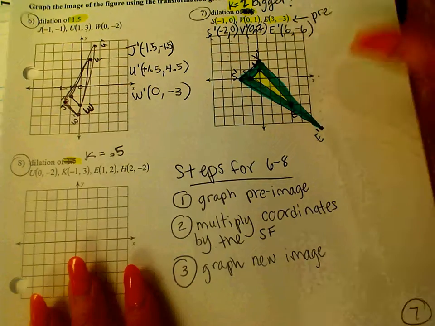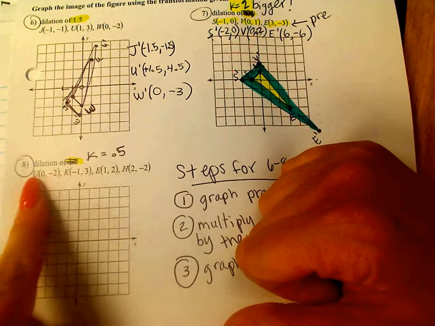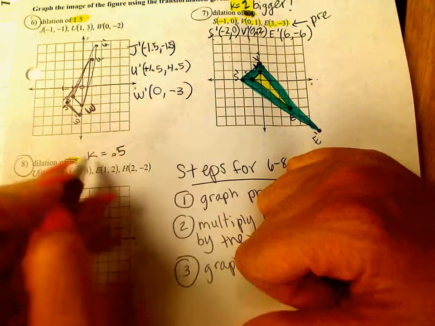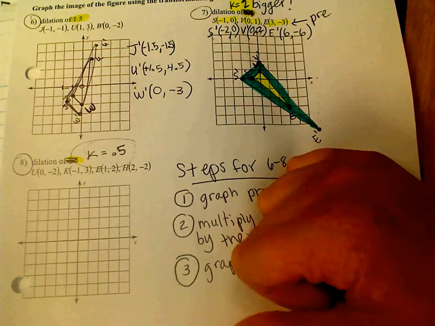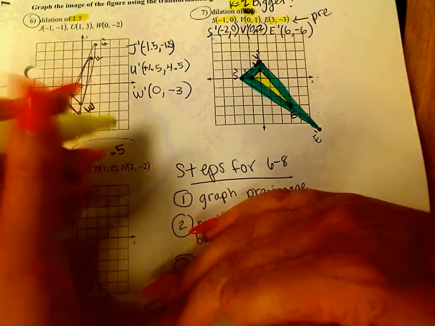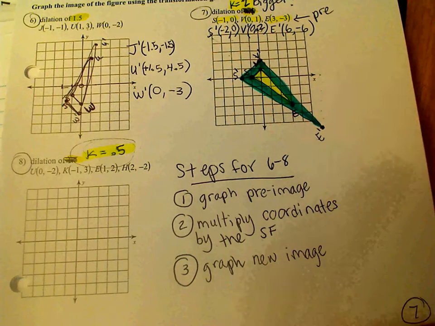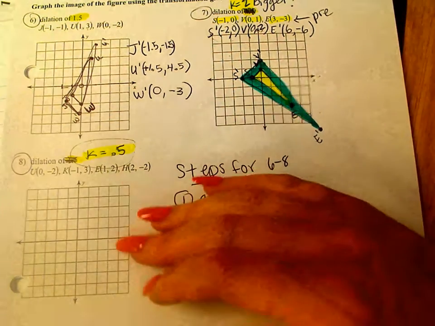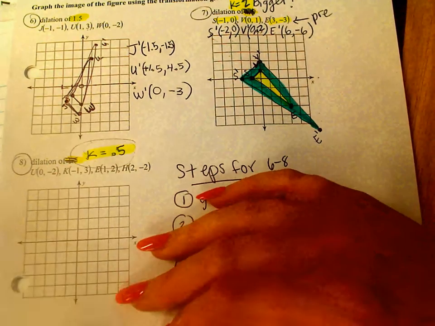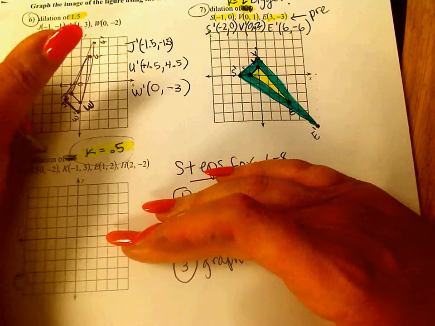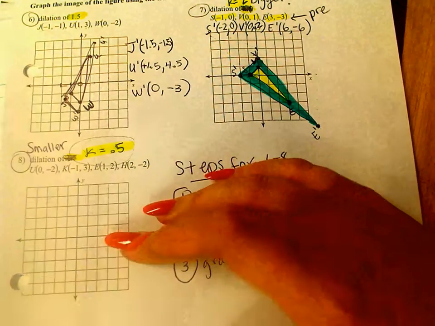Dilation of, cross that one out and change it. This is a scale factor of 1/2, okay? So I put 0.5. That's the same thing as 1/2. So let's graph our pre-image. Oh, since the scale factor is 0.5, that's a number that's less than 1. So this one is going to get smaller. Okay, that's important to understand.